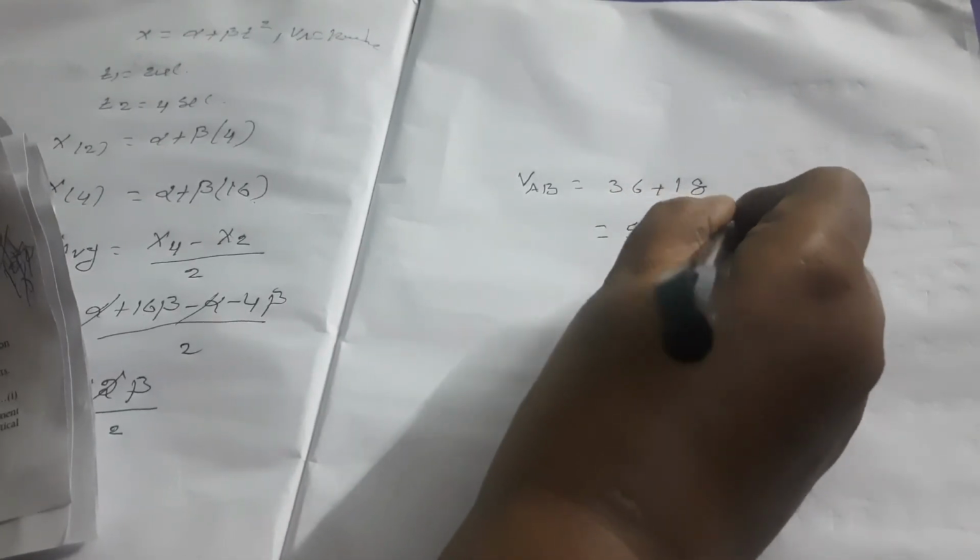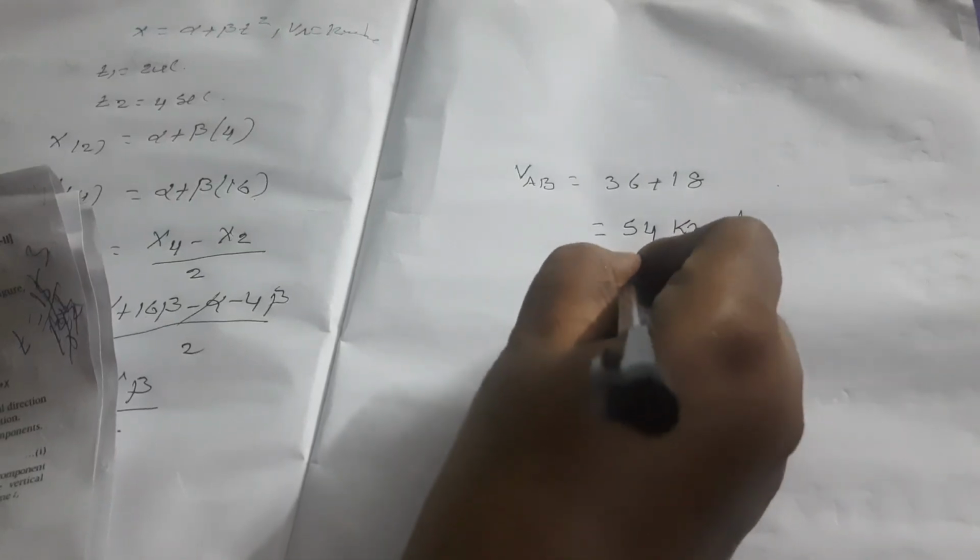From this we understand both are moving in opposite directions. So for opposite directions, what is the relative velocity? VAB equals 36 plus 18, which is 54 kmph. How do we convert to meters per second? We multiply by 5 by 18.